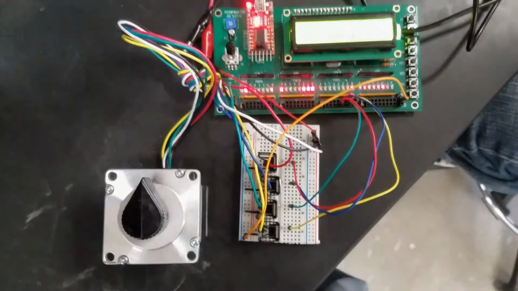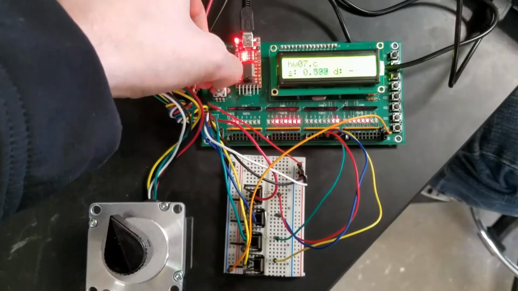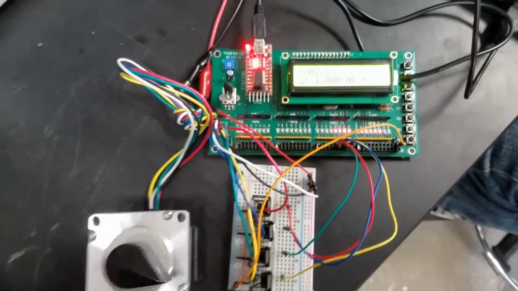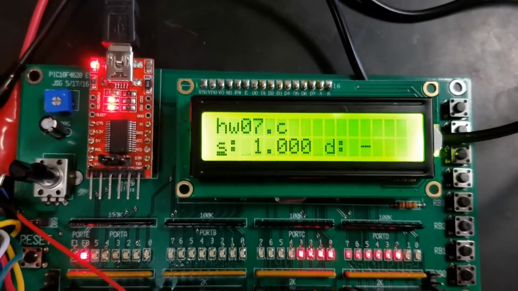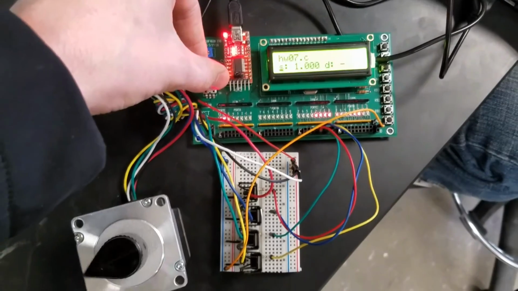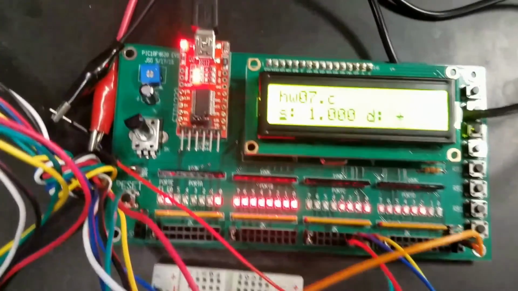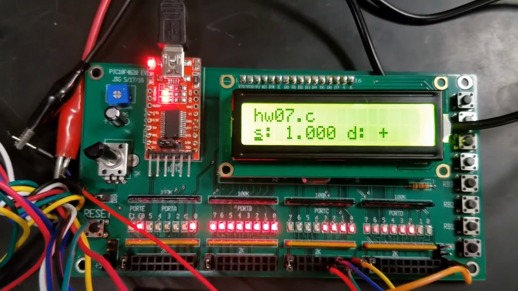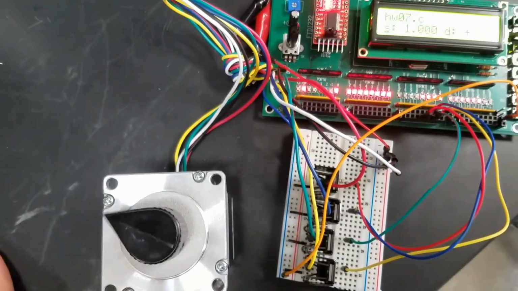So here's our board here. The potentiometer has a dead zone in the middle. When it's turned all the way to the left, the LCD screen displays the rotations per second, which is 1, and the direction is counterclockwise, negative. When the potentiometer is turned all the way to the right, the LCD screen displays the rotations per second 1, and the direction is positive. The stepper motor corresponds to what the LCD display shows.